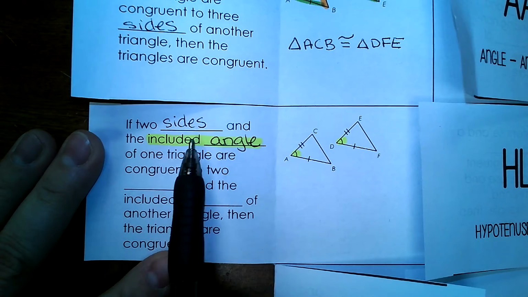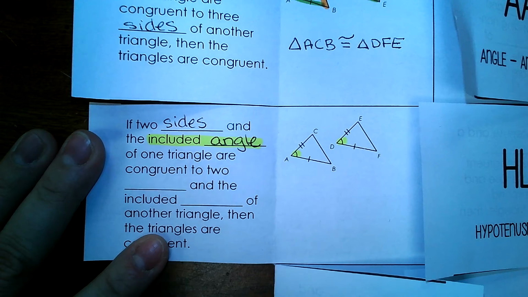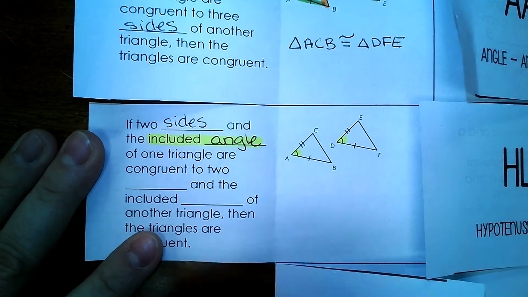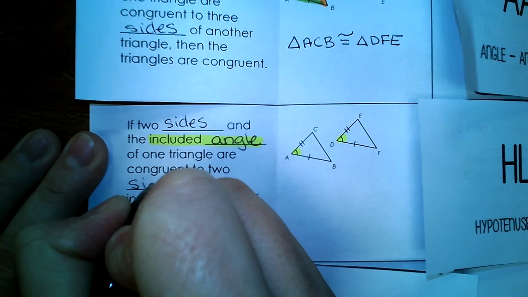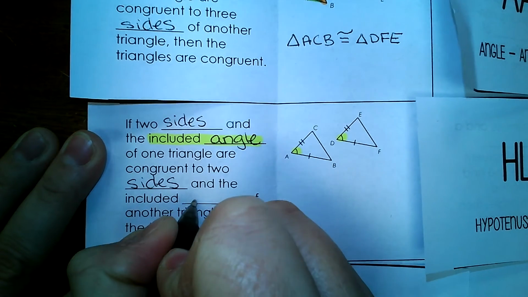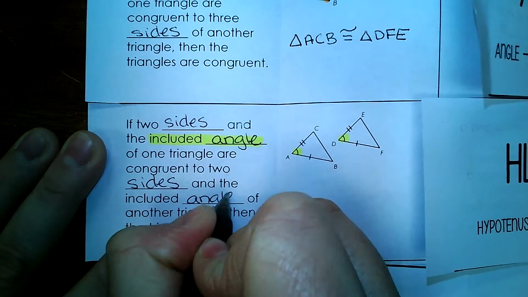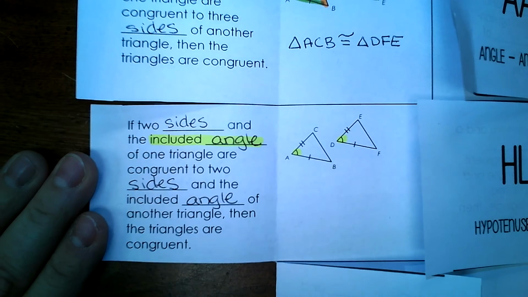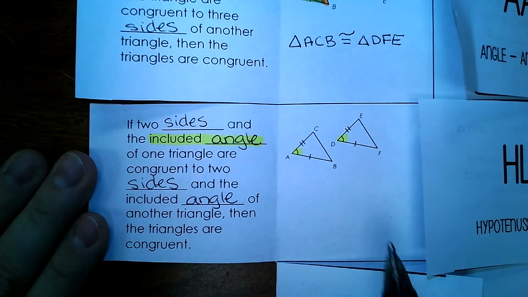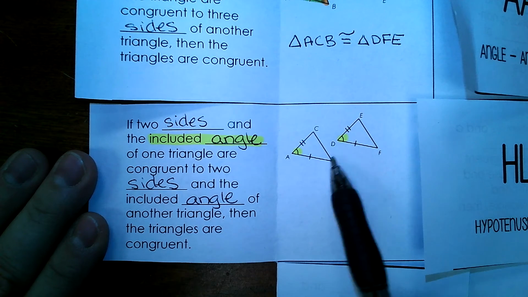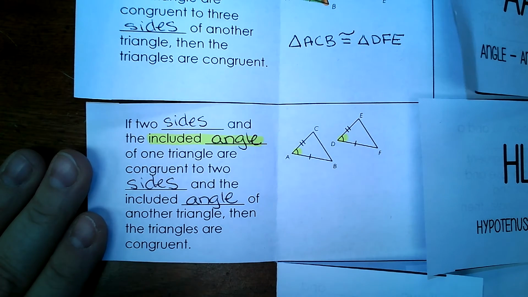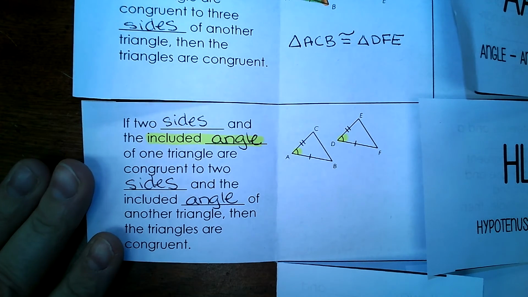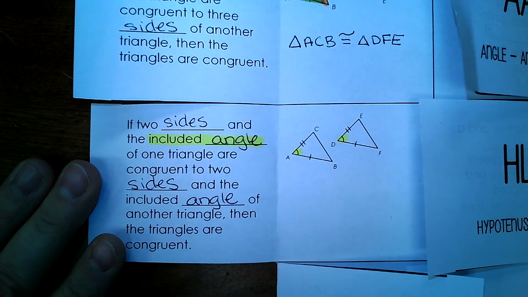Okay, so if two sides and the included angle of one triangle are congruent to two sides and the included angle of another triangle, then that is enough for us to know that these triangles are congruent. We don't need to know anything else about the other angles or the third side. This is enough for us to determine that the triangle is congruent.